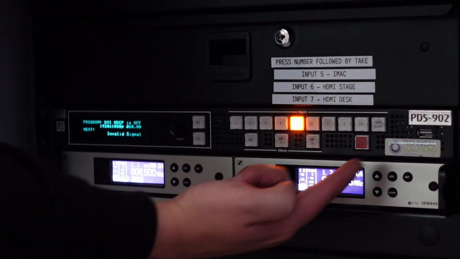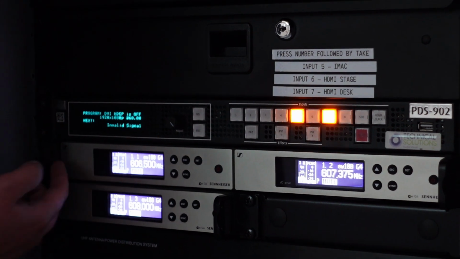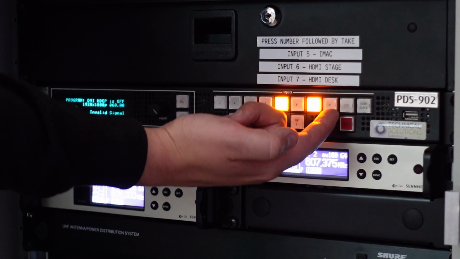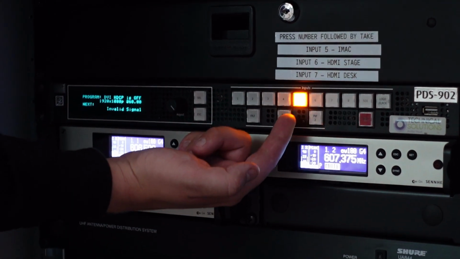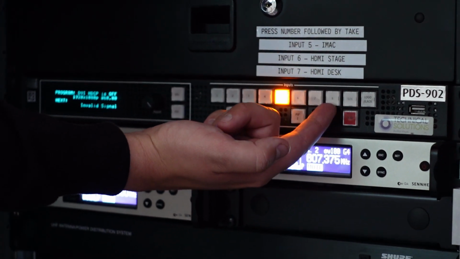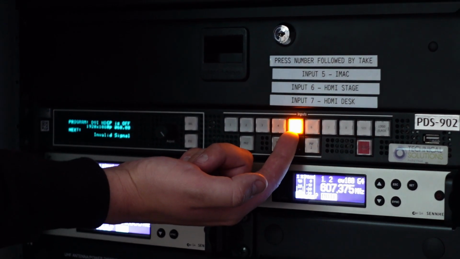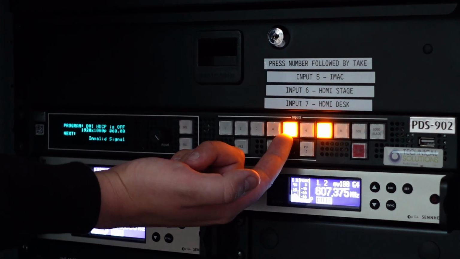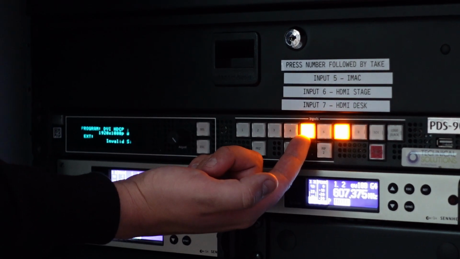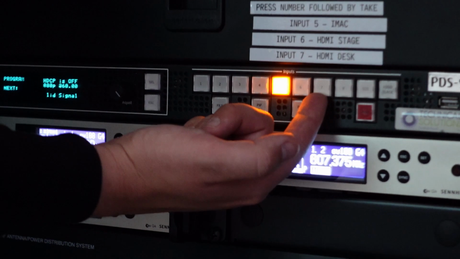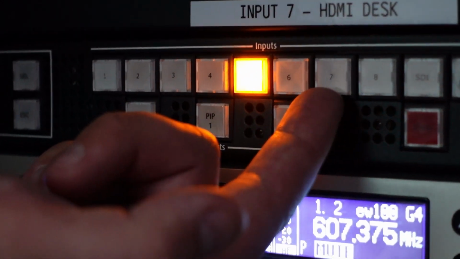So this black unit here is our video switcher, and it's got a series of numbers 1 through 8. Now we're just going to be working with inputs 5 through 8, so you can completely ignore the first 4. You can see there's a solid amber light on 5, so that is the input number we are currently outputting. And we've got a flashing one on 7, and what that means is that's the input we're going to go to next.